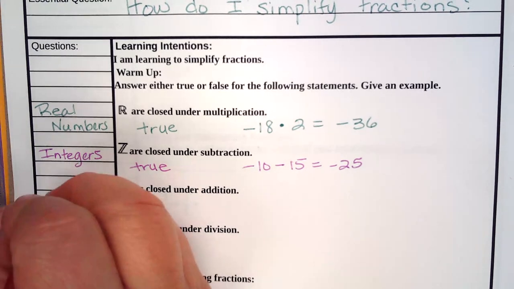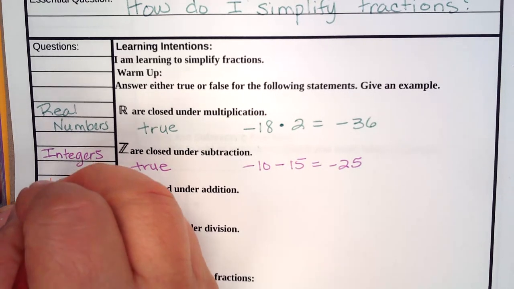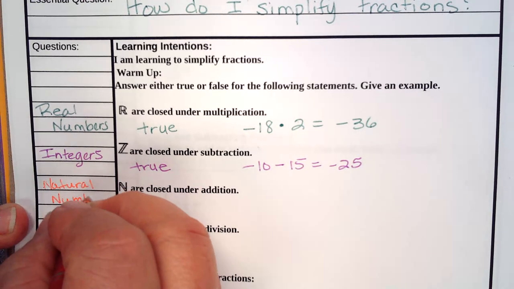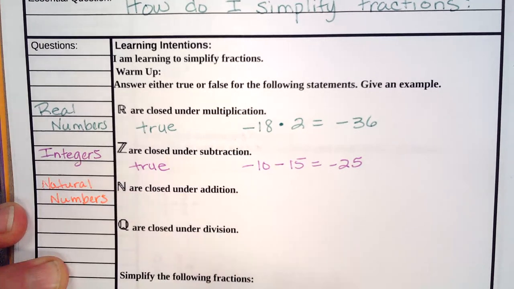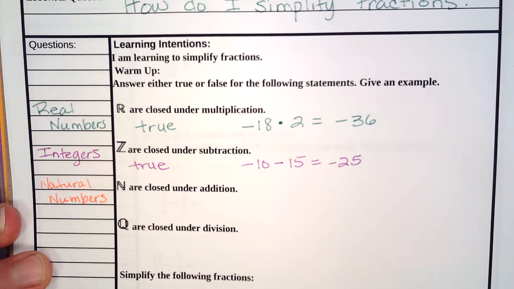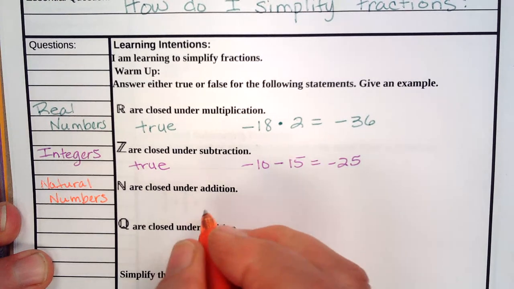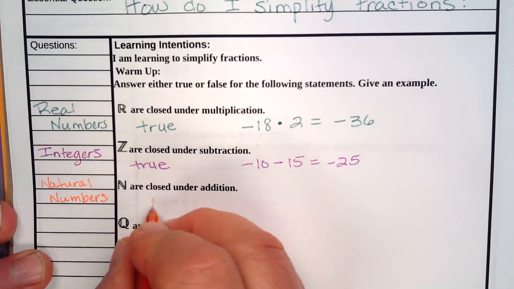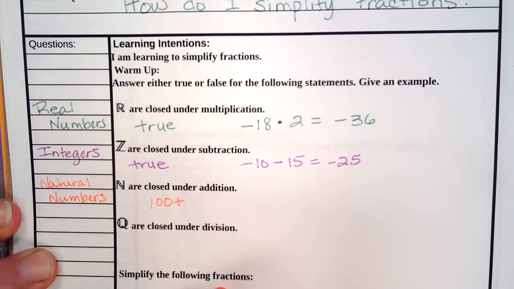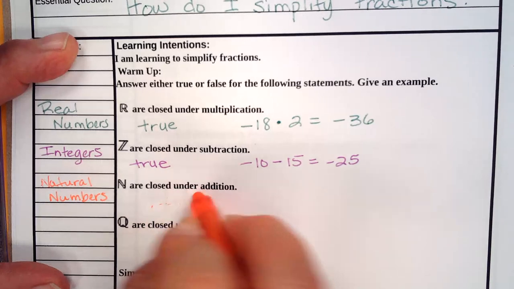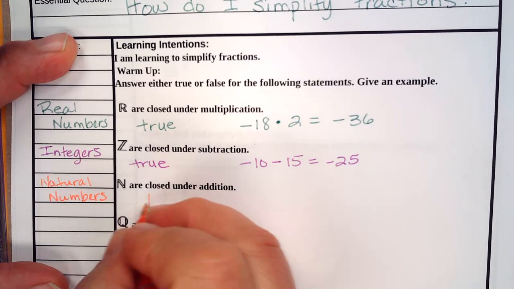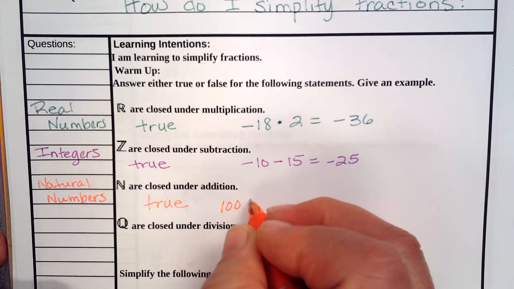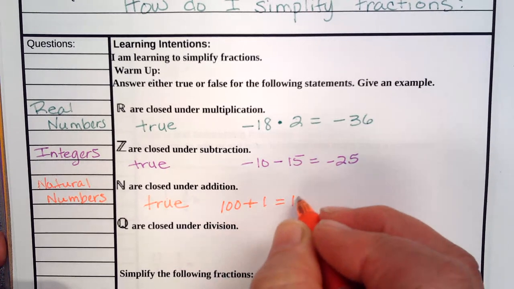Okay, N stands for your natural numbers. Remember, these are our counting numbers. Are they closed under addition? Yeah, because if you start at 1 and you just go up. So if you had 100 plus, this would be true. I forgot to put the true down first. 100 plus 1 would be 101.